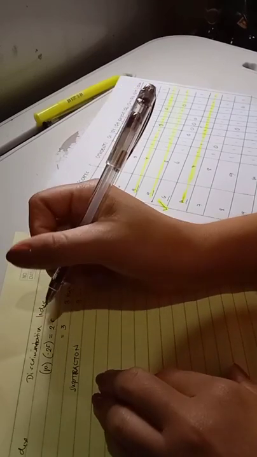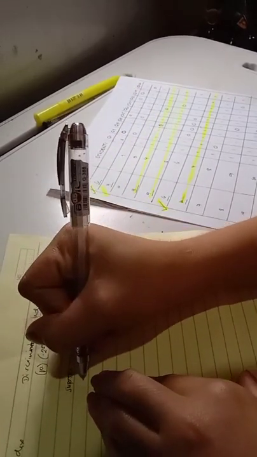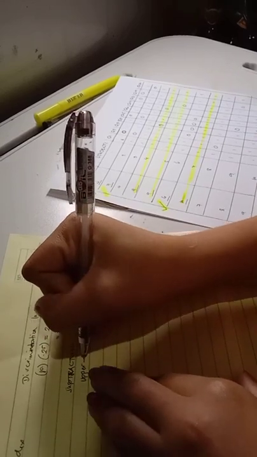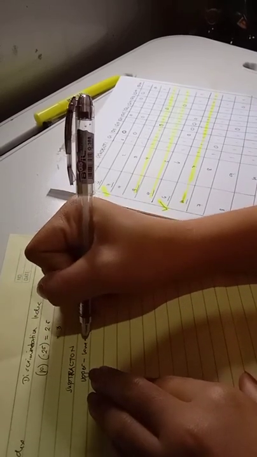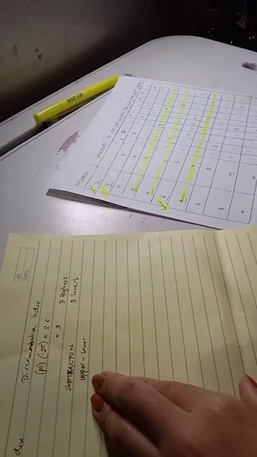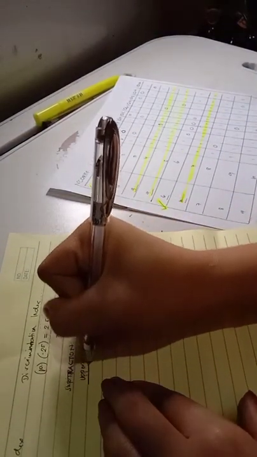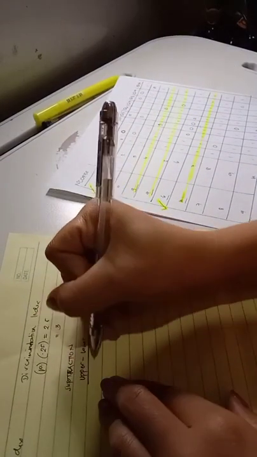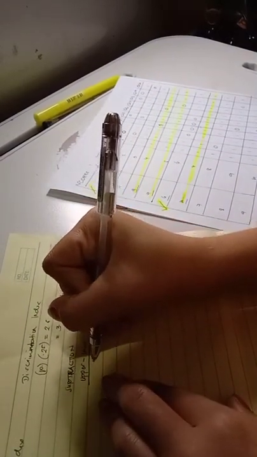The formula is the upper or highest scorers minus the lowest or lower scorers, divided by 3, which is our determinant of the population.